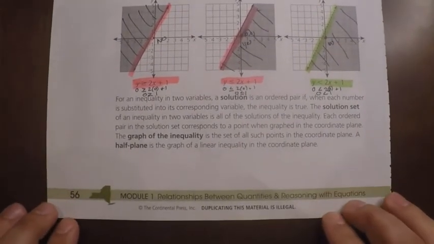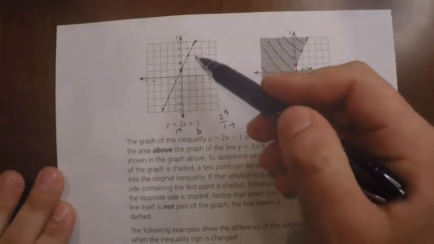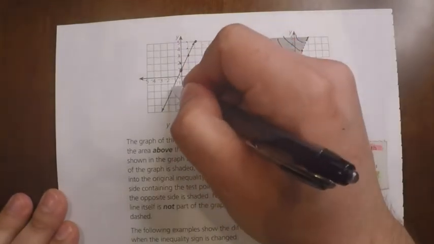So let's take a look at this last part here that says, for an inequality in two variables, a solution is an ordered pair if, when each number is substituted into its corresponding variable, the inequality is true. So the solution set of an inequality in two variables is all the solutions of the inequality. Each ordered pair in the solution set corresponds to a point when graphed in the coordinate plane. The graph of an inequality is the set of all such points in the coordinate plane. So a half plane is the graph of a linear inequality in the coordinate plane. This is different from when we have a line. For a line, all of the solutions are on this line here.